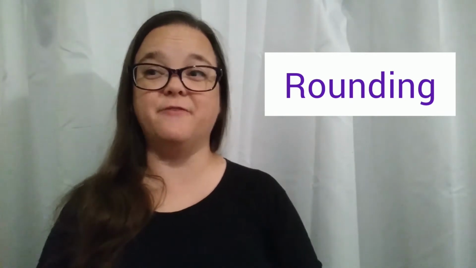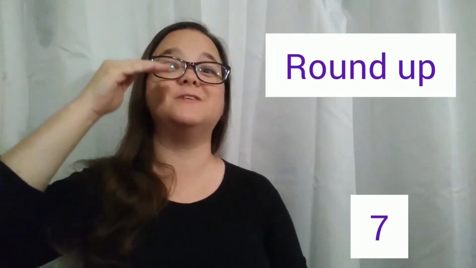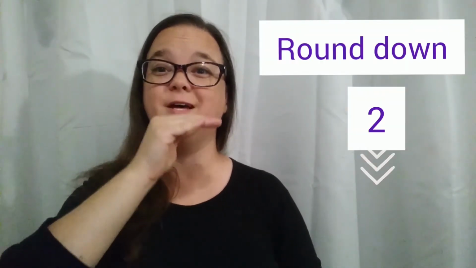One thing that we use a lot in math in America is rounding. Rounding is when we look at a number and say if it's closer to 10 or 0. For example, 7. 7 is closer to 10, so we round up to 10. 2 is closer to 0, so we round down to 0.